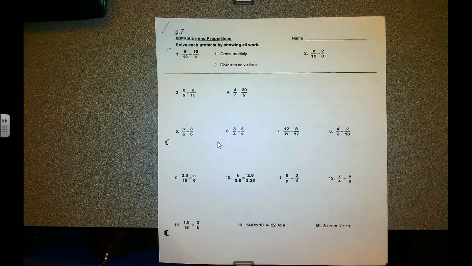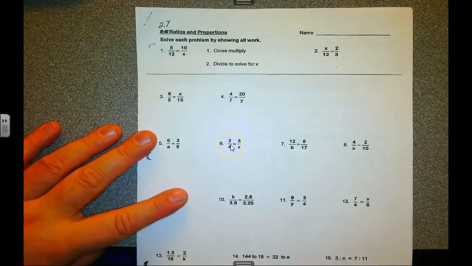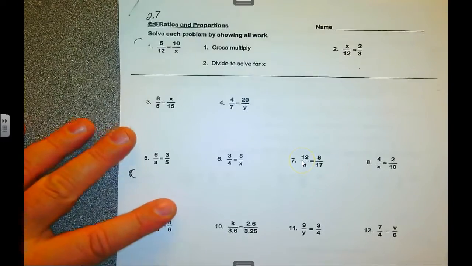Because 2.6 is actually harder proportions than 2.7. So I want to do 2.7 first because these proportions are pretty easy.